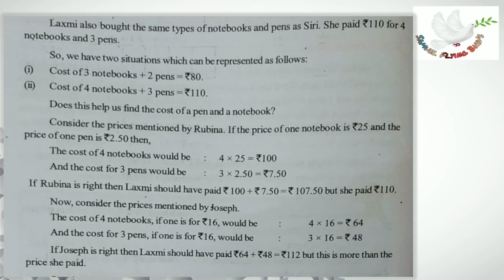Now consider the price mentioned by Joseph. The cost of 4 notebooks, if one is 16 rupees, would be 4 into 16 equal to 64. The cost of 3 pens, if one is 16 rupees, would be 3 into 16, we get 48. If Joseph is right, then Lakshmi should have paid 64 plus 48, that is 112 rupees, but it is more than she paid.